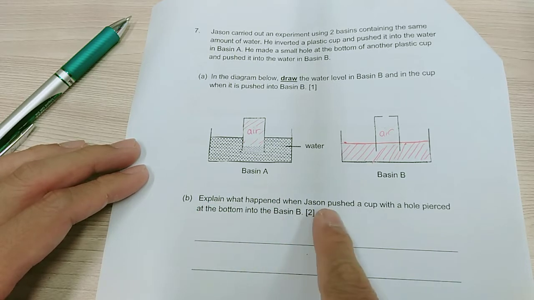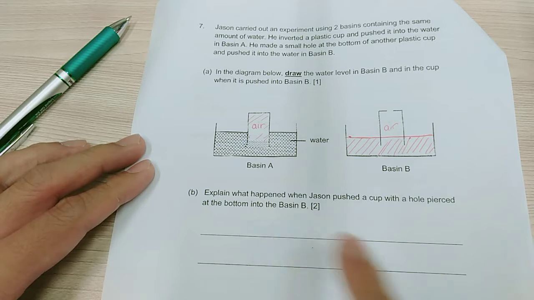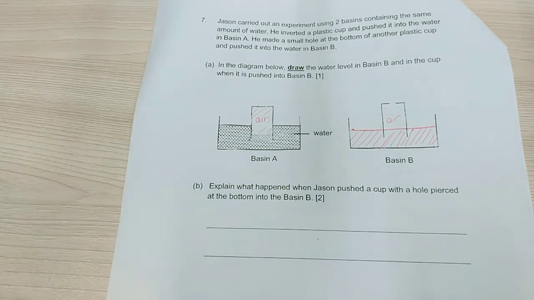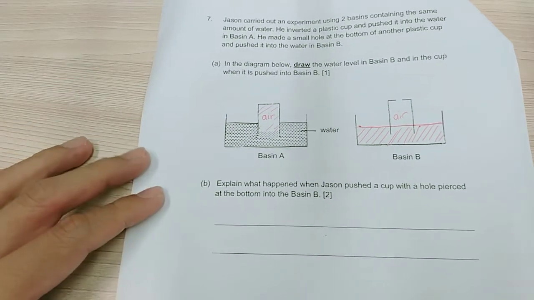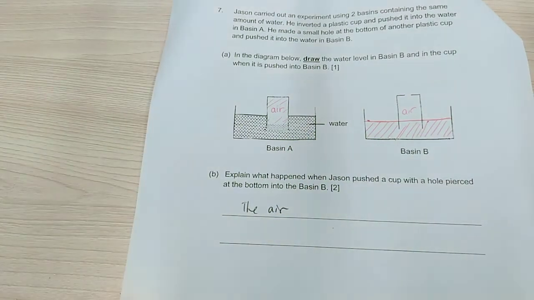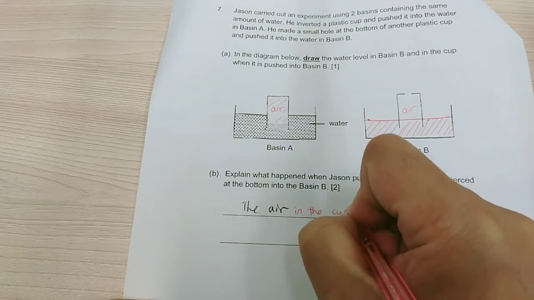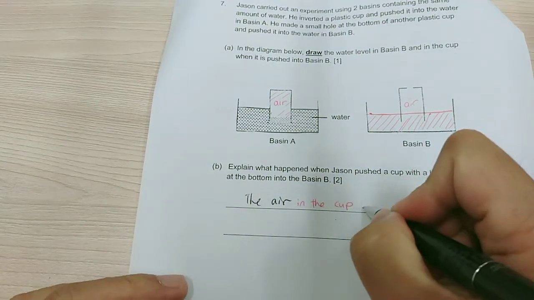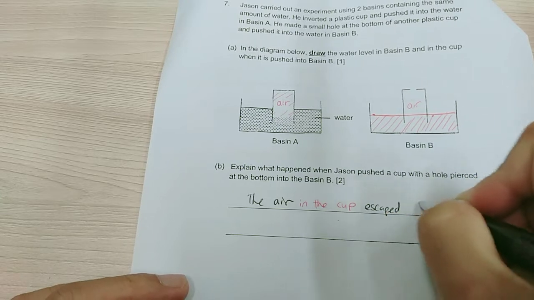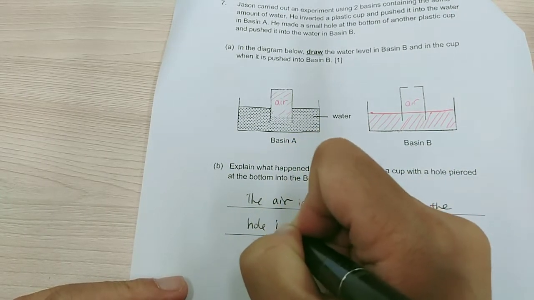Explain what happened when Jason pushed a cup with a hole pierced at the bottom into the basin B. You've actually done this before inside your science workbook. The answer is quite simple. The air, alright, must be very careful. Where's the air? In the cup escaped from the hole in the cup.